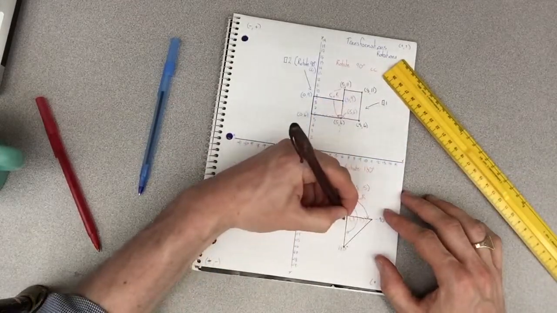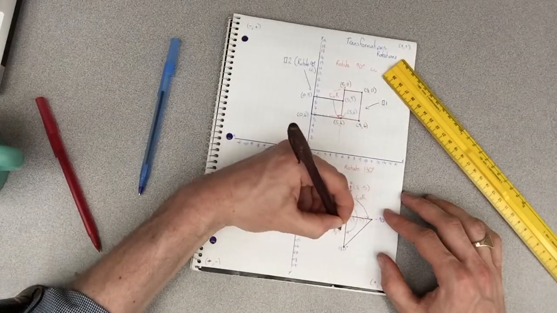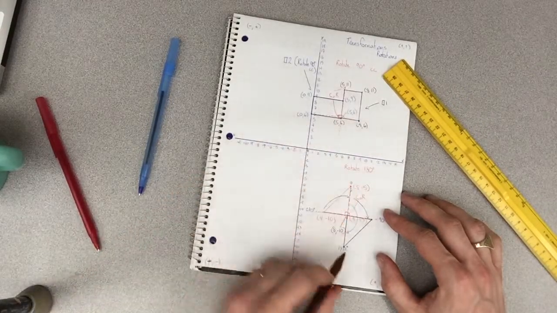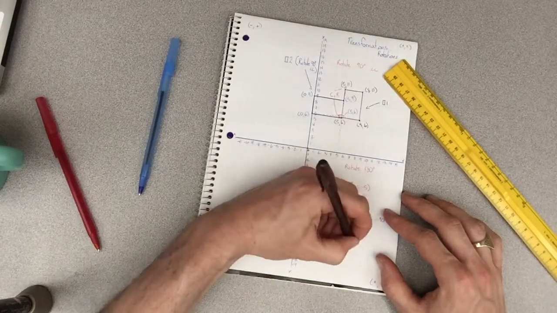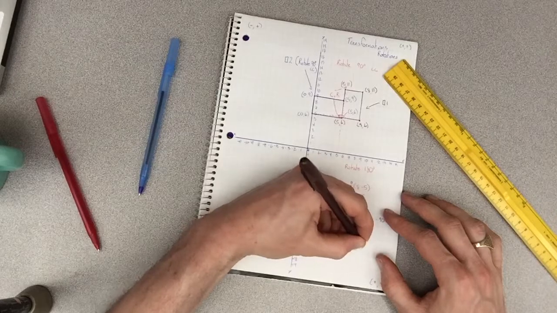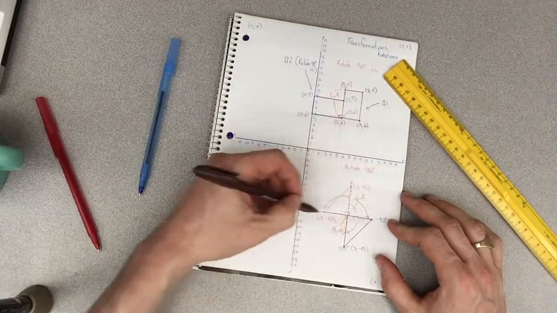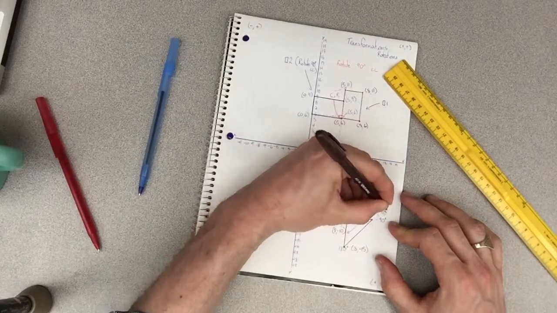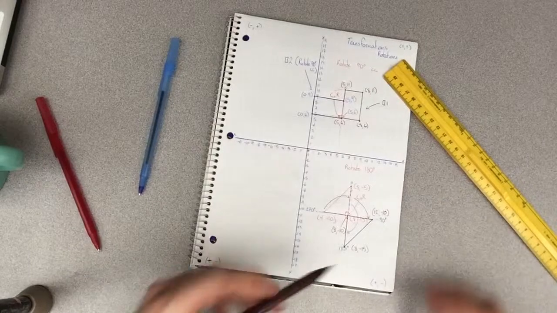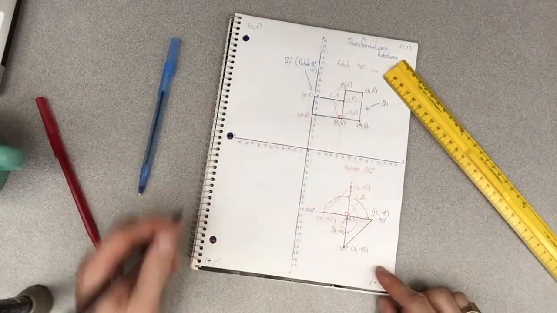And then we're going to relabel. Again, our center of rotation doesn't change. It's still 8, -10. This one is now 8, -15. And this one is now 12, -10. So that's how we would rotate a triangle if it is a right triangle.